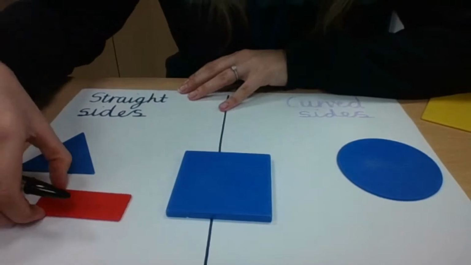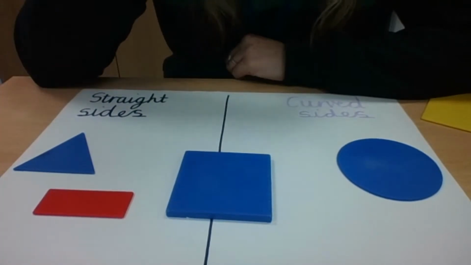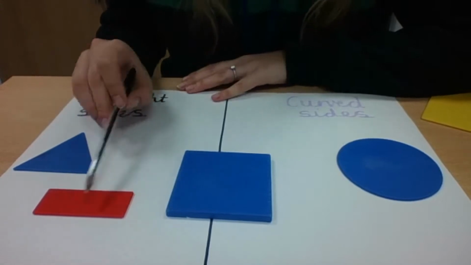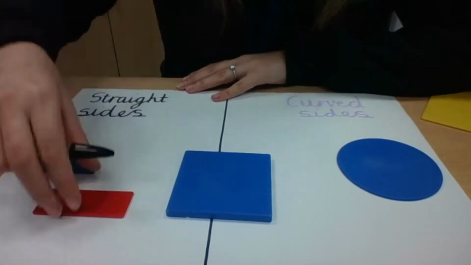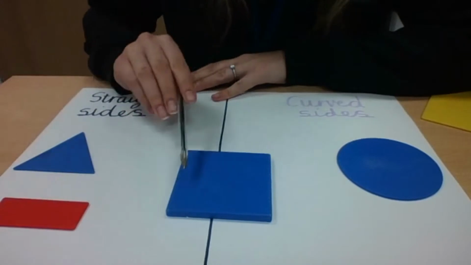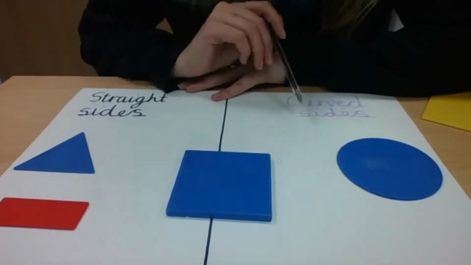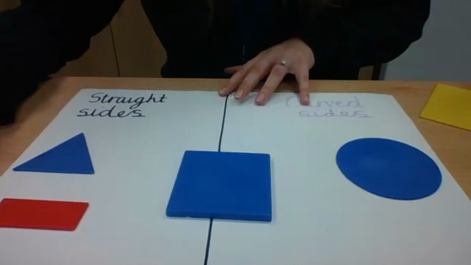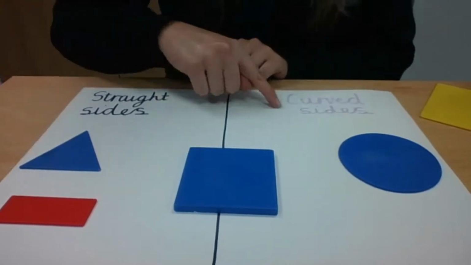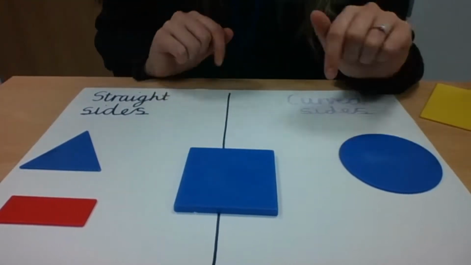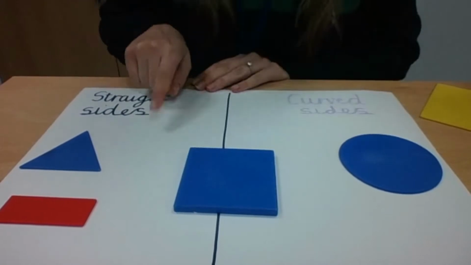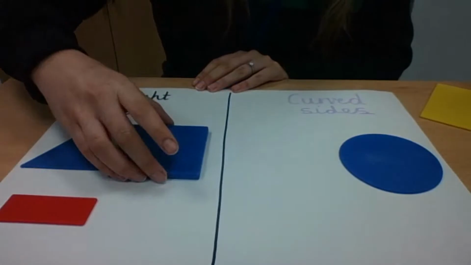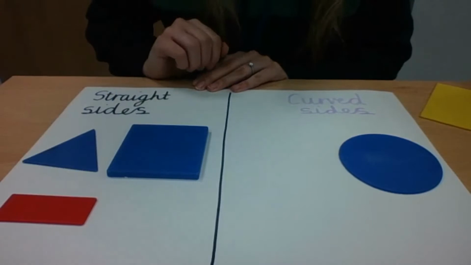But a rectangle had 4 corners and 4 sides. But remember, a rectangle has 2 longer sides and 2 shorter sides. But a square has sides that are all the same length. Now, does a square have curved sides like a circle or straight sides? It has got straight sides like our triangle and our rectangle.